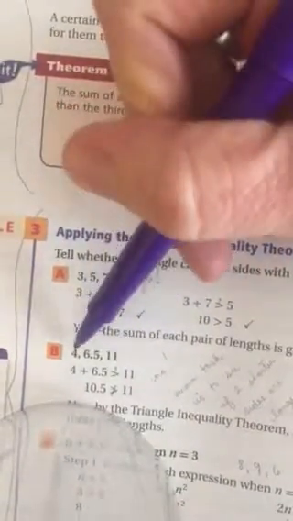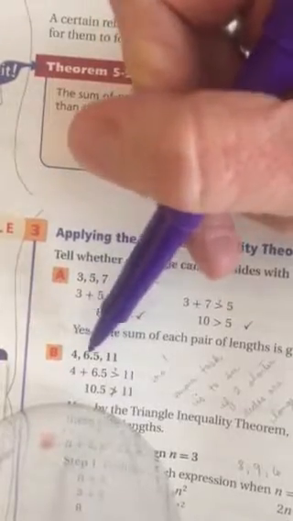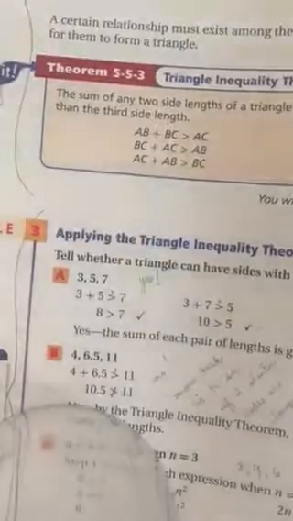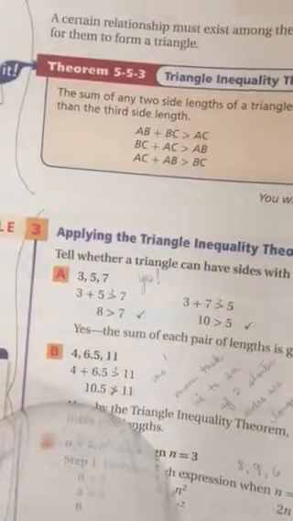Let's look at this one. These could not make a triangle because when I add the first two, 4 plus 6.5, that's only 10.5. That is not larger than the third side. Therefore, we could not make a triangle out of that.